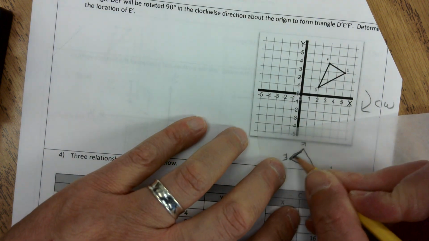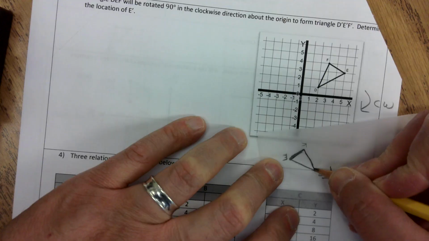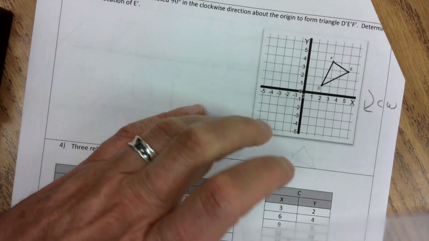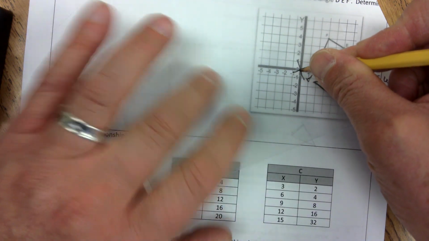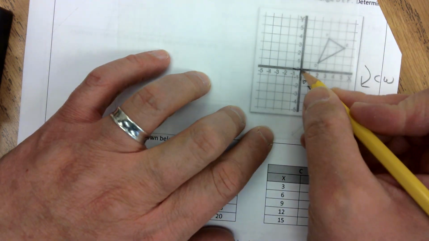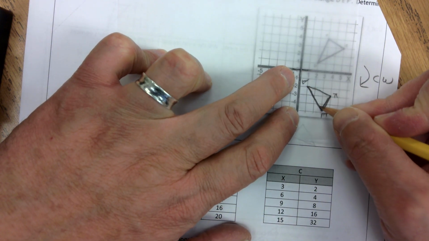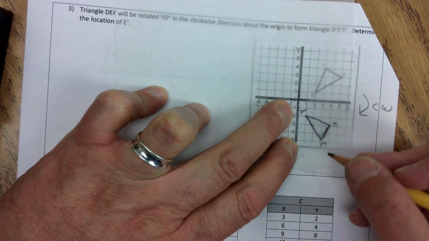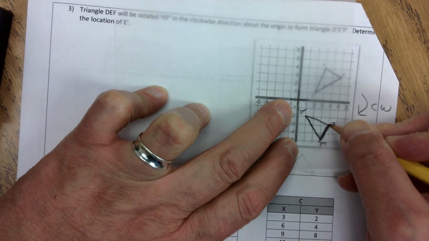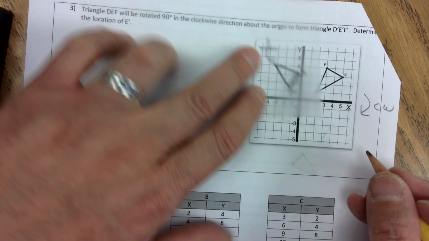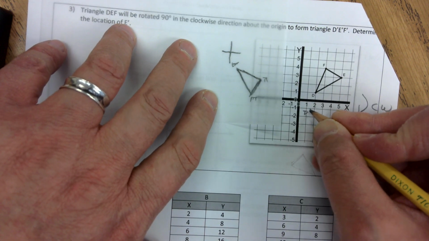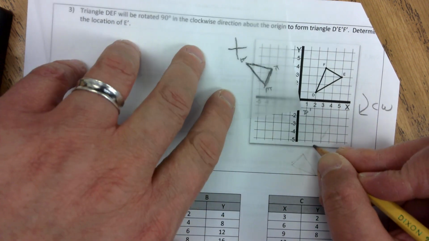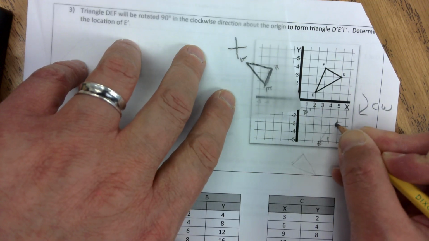Excuse me, guys. Sorry about that. So put it on the back, put it on the front. Now I'm going to rotate it 90 degrees counterclockwise. Line it up here. Yeah, okay. So I got it right there. D is right here, so that's going to be D prime. And then E prime is down here, and the F prime is right here.